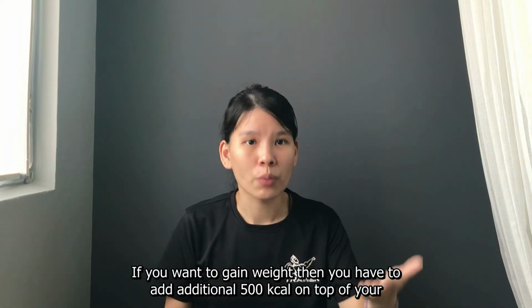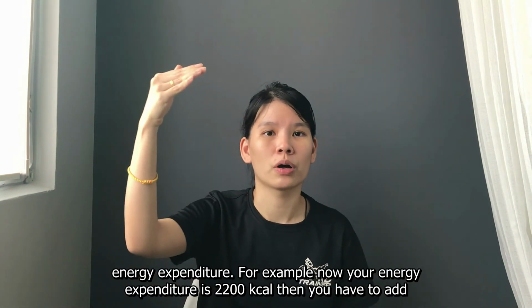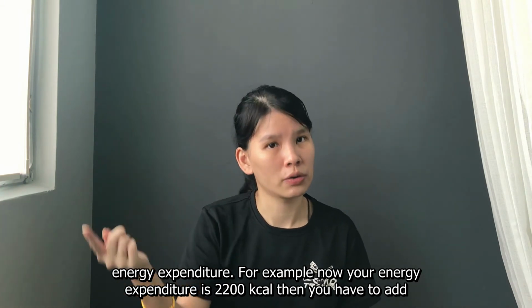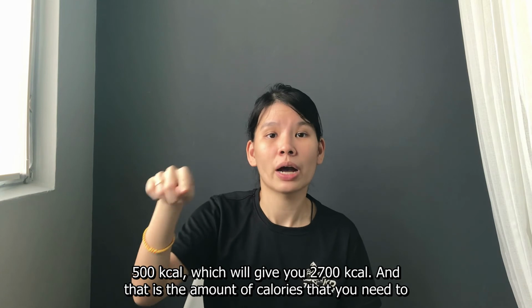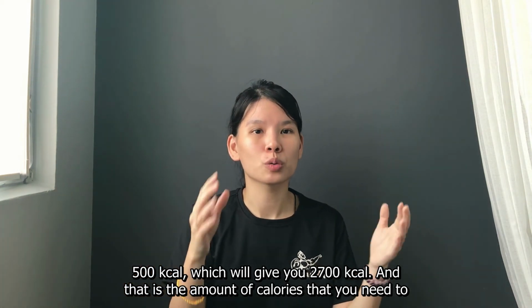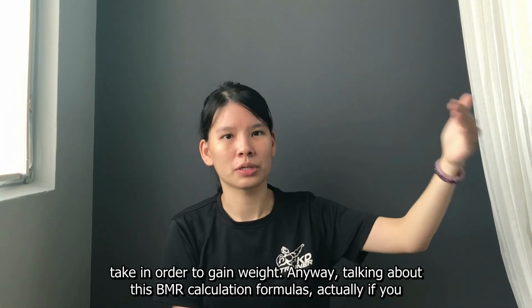If you want to gain weight, then you have to add an additional 500 calories on top of your energy expenditure. For example, now your energy expenditure is 2,200 calories, then you have to add 500 calories, which will give you 2,700 calories. And that is the amount of calories that you need to take in a day in order to gain weight.